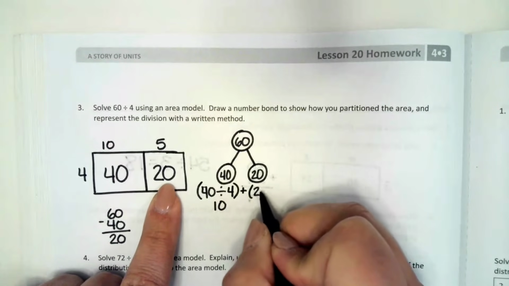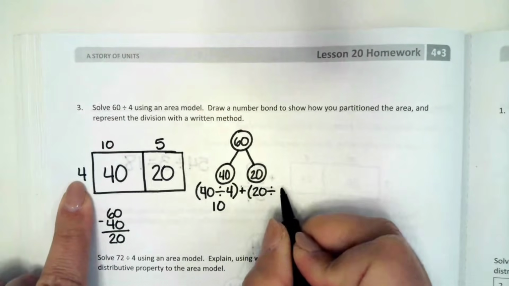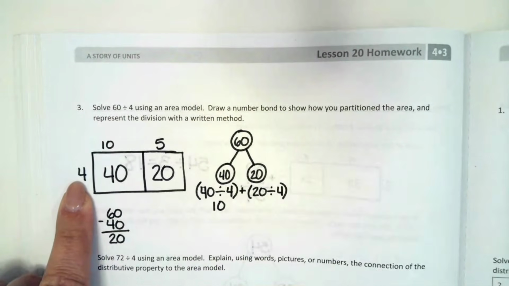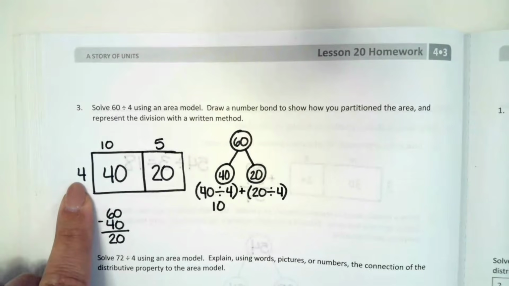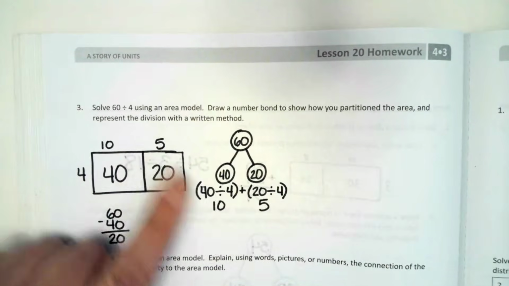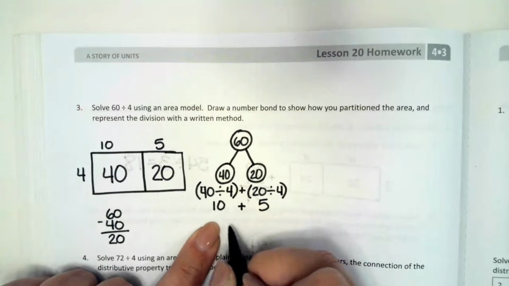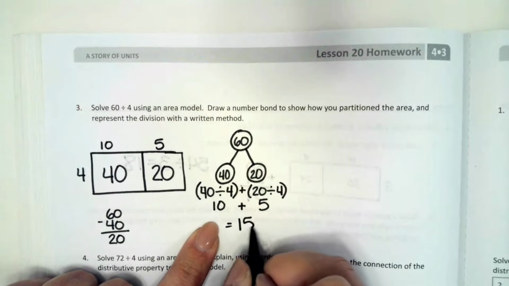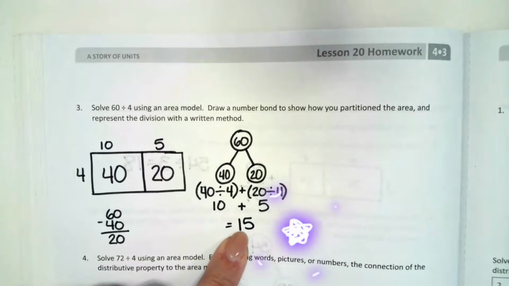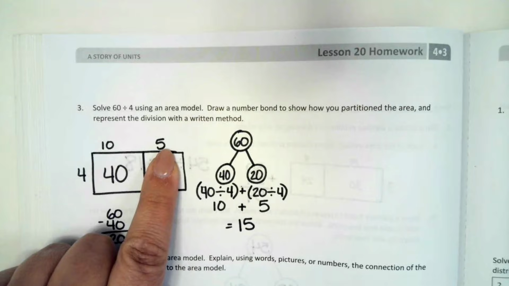It is 20 divided by 4. What's 20 divided by 4 equal? 5. That goes here. Now we add them together. 10 plus 5 equals 15, and that is the quotient. It's also the length on the area model.